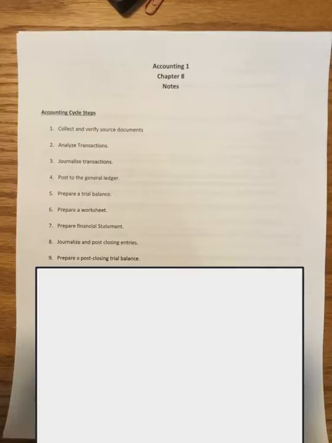We've learned how to analyze transactions. We've learned how to journalize those transactions. We've learned to post the general ledger. We've learned how to prepare a trial balance and prepare a worksheet, and we've put together the financial statements. In Chapter 8, we're going to learn how we journalize and post closing entries, as well as prepare a post-closing trial balance.